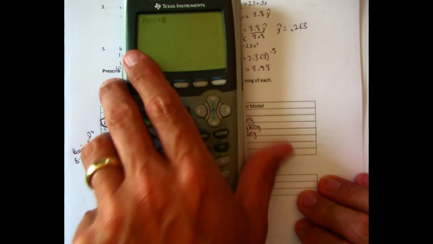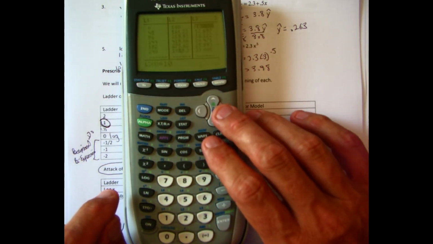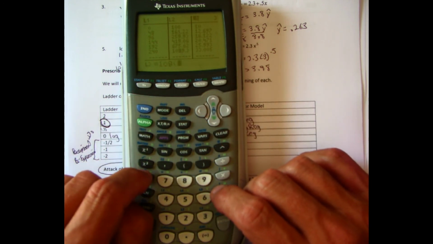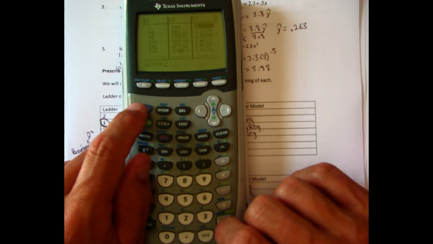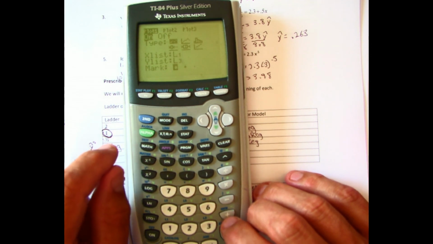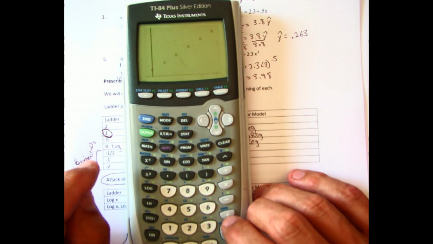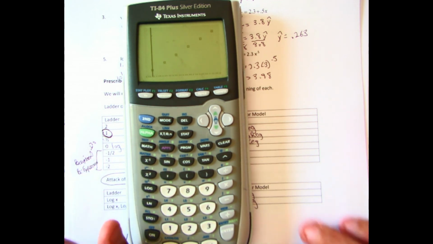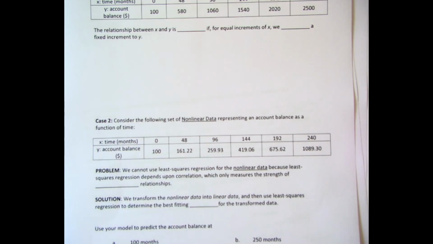So I'm going to re-express it. I'm going to close stat, edit, and I'm going to do log of L2. Okay, and now I already have my stat plot in L1 versus L3, so it's zoom 9, and that's pretty straight. So it looks like we're in a log function.